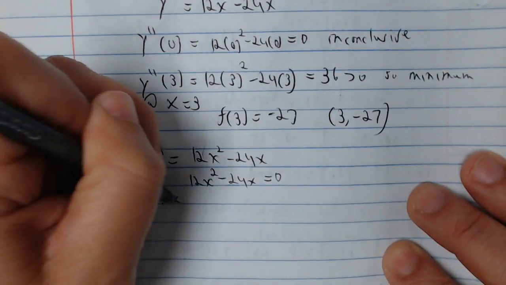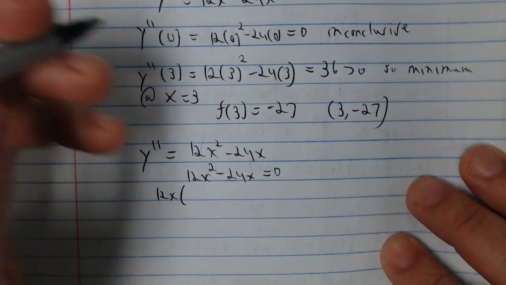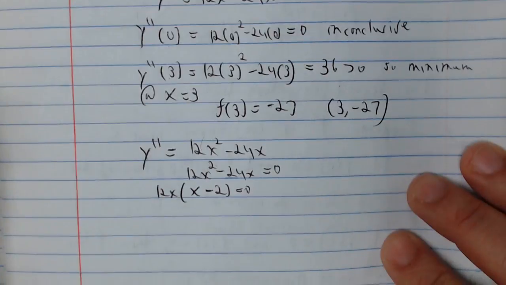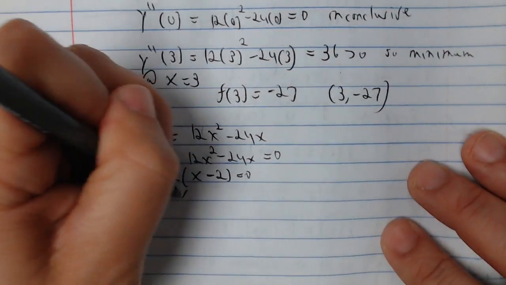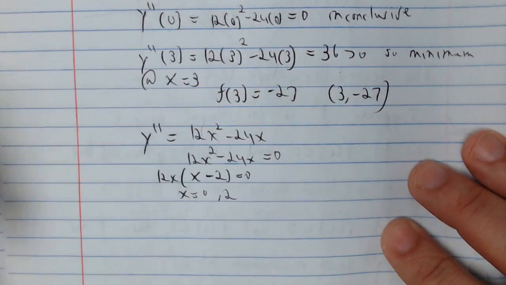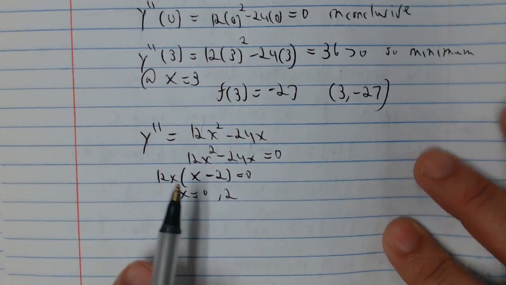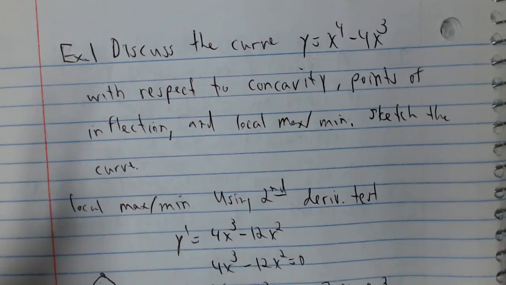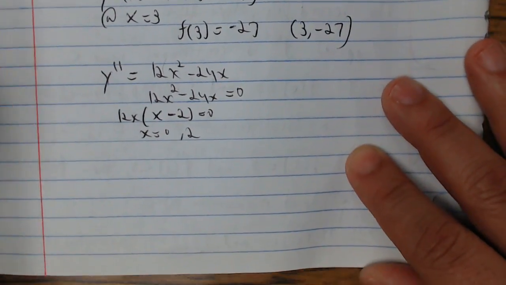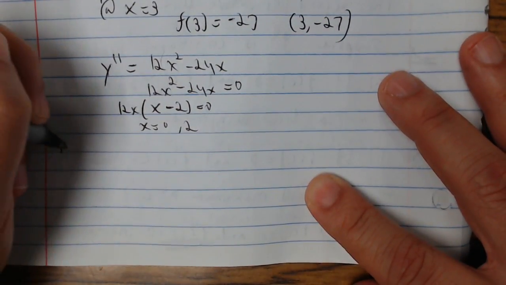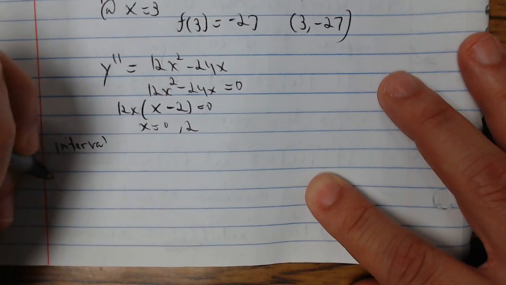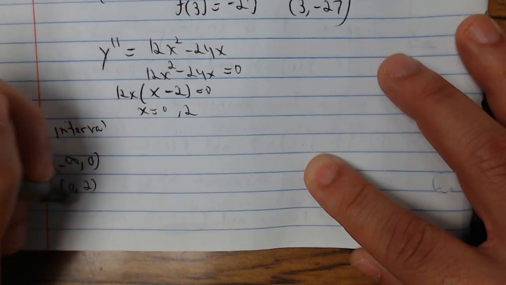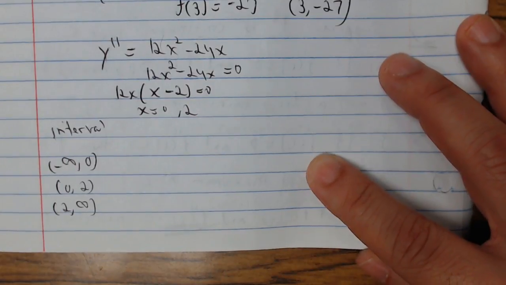I could factor out a 12x, which will leave me with x minus 2 equals 0. And so my zeros are where? x equals 0 and 2. Remember, the intervals I'm going to write this in have to match the intervals of the original function, which is all real numbers. So my intervals are from negative infinity to 0, then from 0 to 2, and then from 2 to infinity.